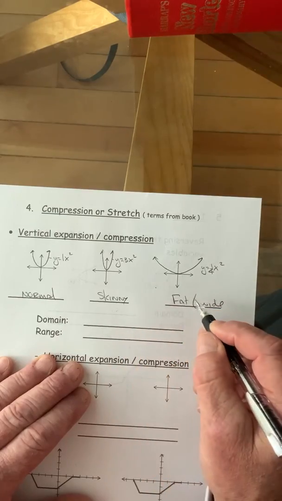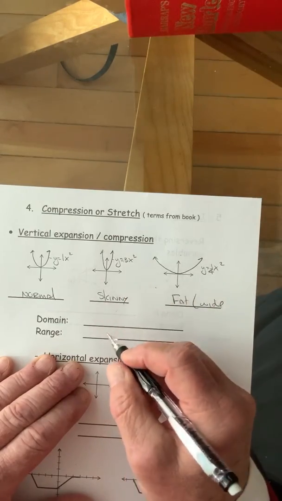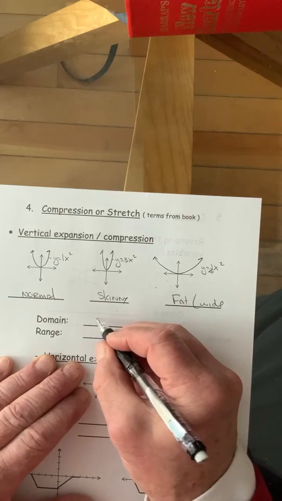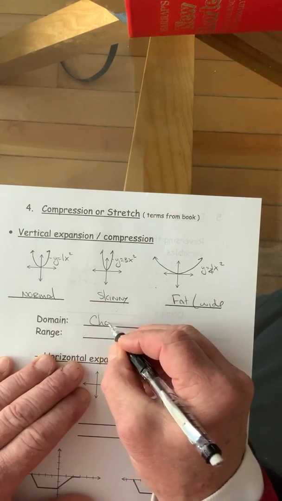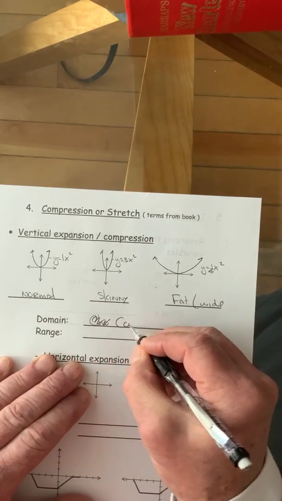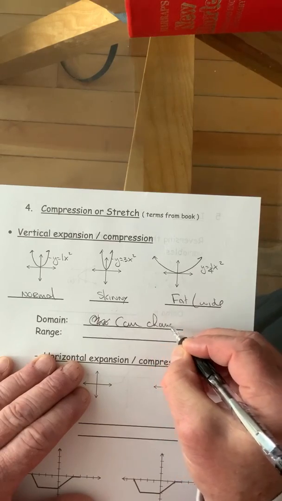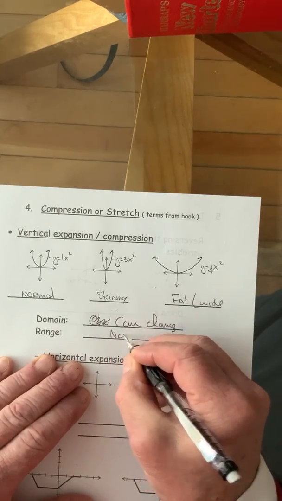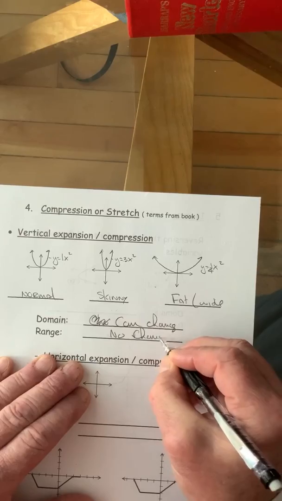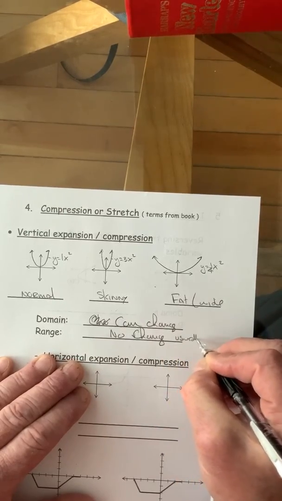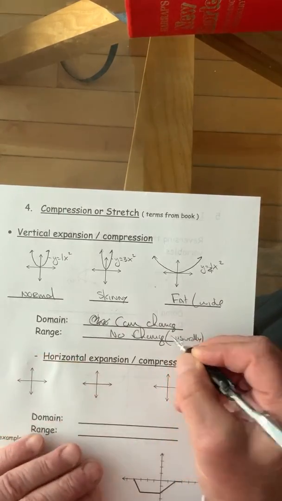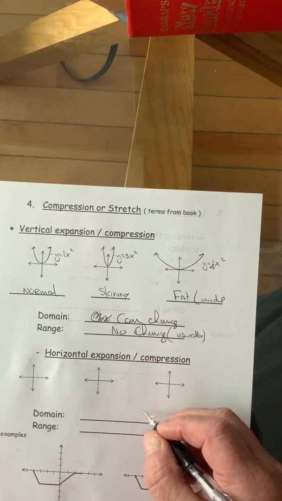They're not really fat, they're not really skinny, but they do tend to look like that. The domain can change. Range, no change, usually.